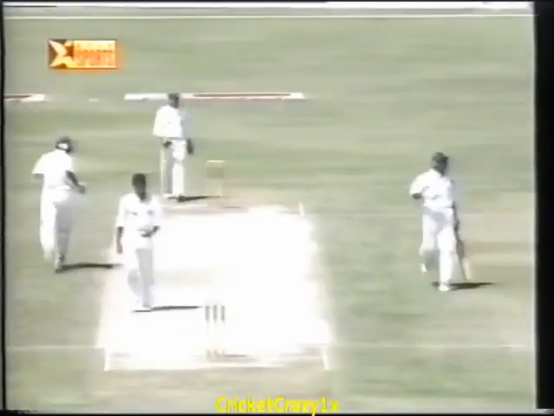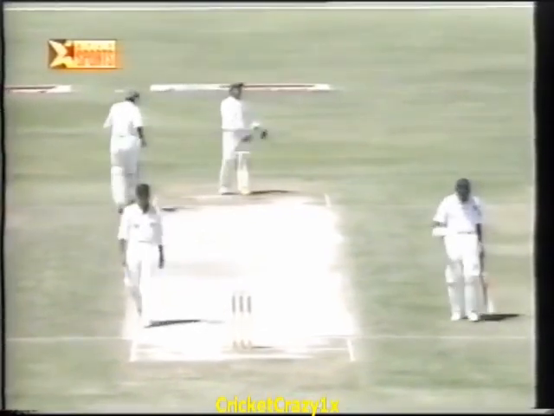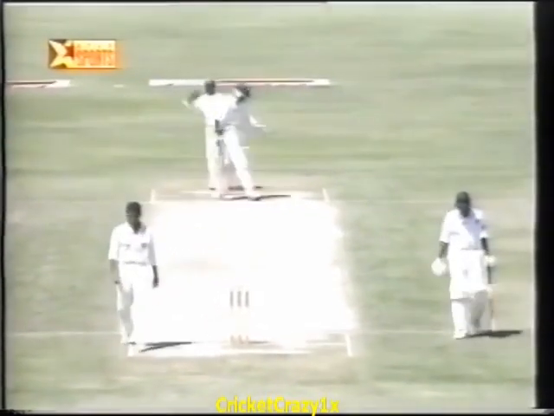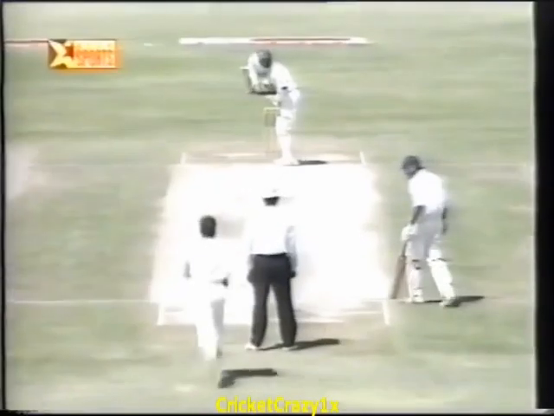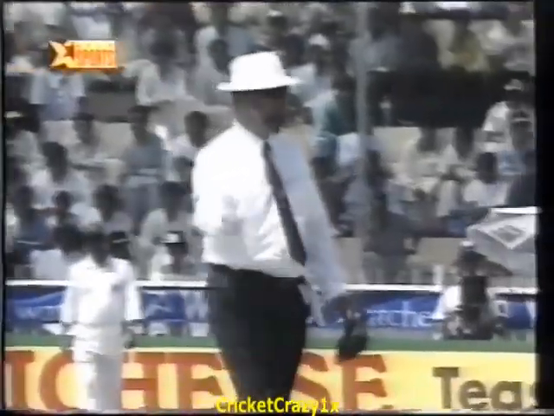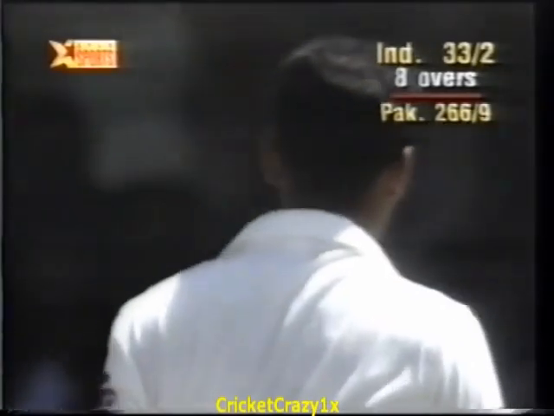It's a good delivery. Nicely played away. That one played wide of mid-on. And Sidhu helps himself to 2 more runs. Sidhu facing Zafar Iqbal. And that's a beautiful shot by Sidhu. What a glorious cover drive. Off the front foot. He executed it well, placed it well. 33 for 2.